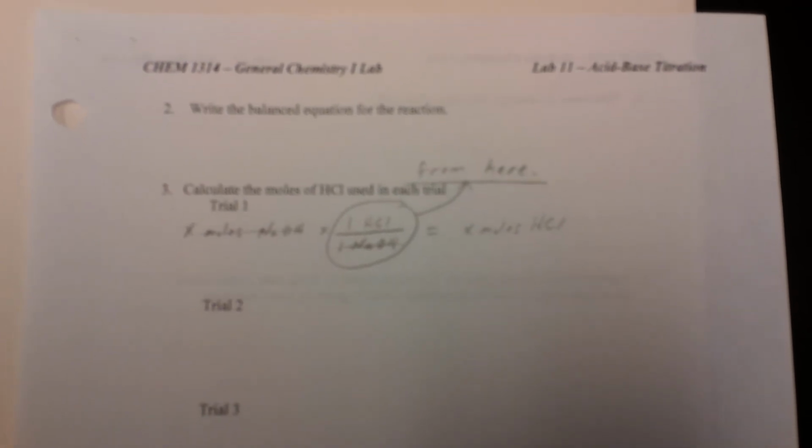The next step says calculate the moles of HCl used in each trial. Well, basically what we're going to do is use that molar relationship from the balanced equation in number 2. So you have some number of moles of sodium hydroxide for trial 1 that you calculated in problem 1. And then we're going to use that molar ratio from problem 2 to get the number of moles of HCl. Now, because you're essentially multiplying by 1, the number isn't going to change, but what happens here is your dimensional analysis comes into play, so that we've changed the number of moles of sodium hydroxide to the number of moles of HCl.